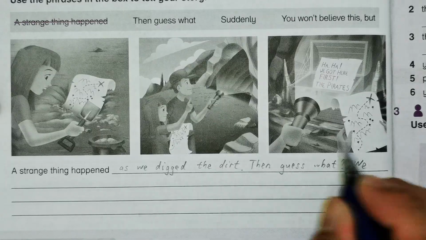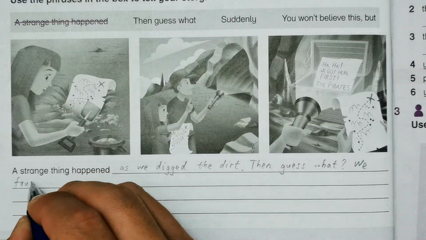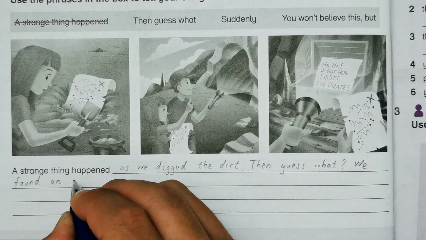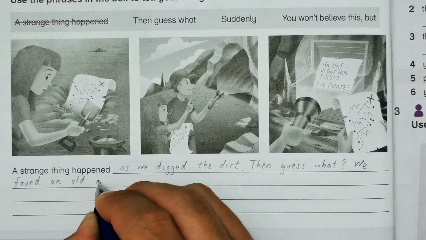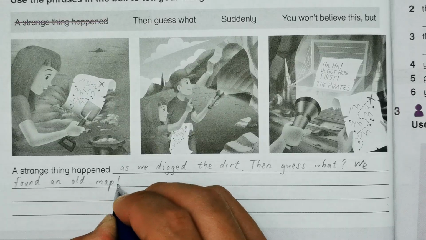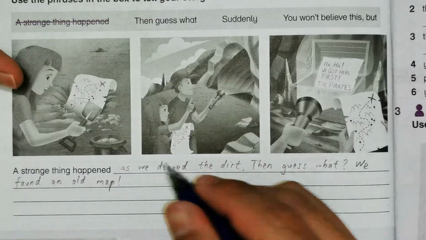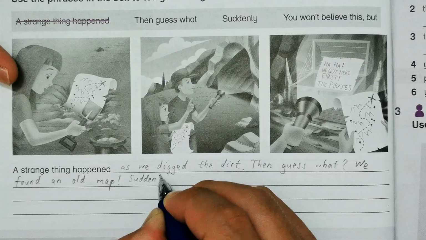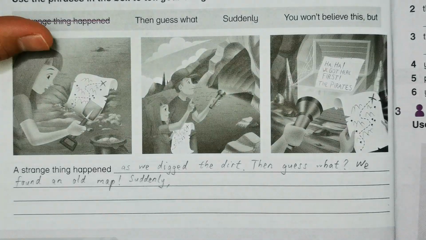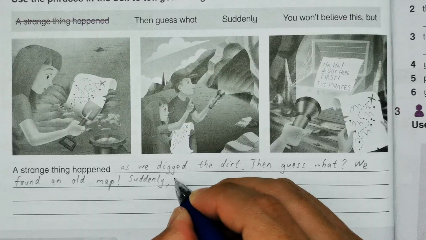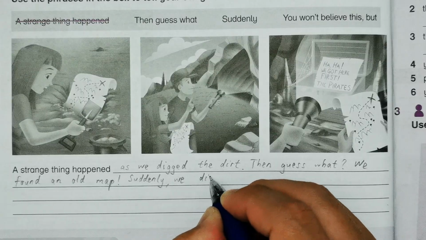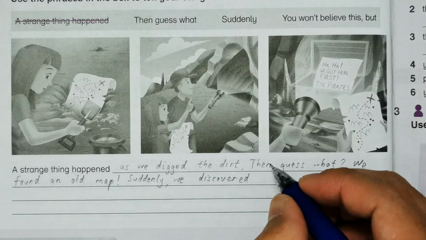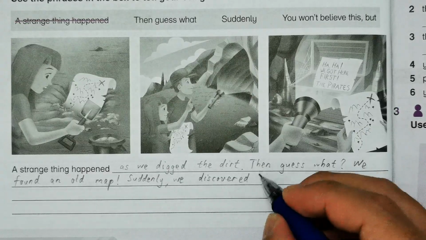We found an old map. Suddenly, we discover a hidden treasure.